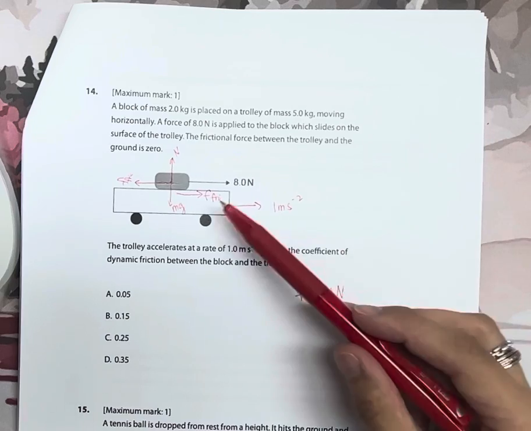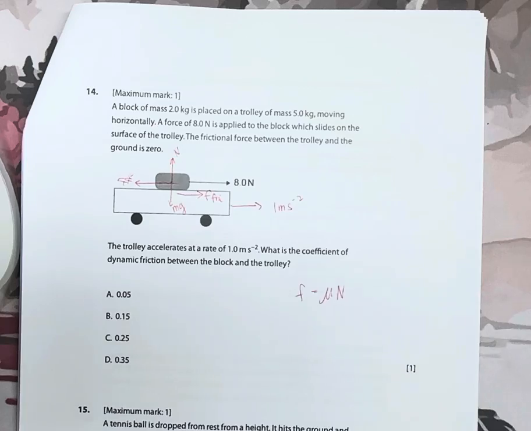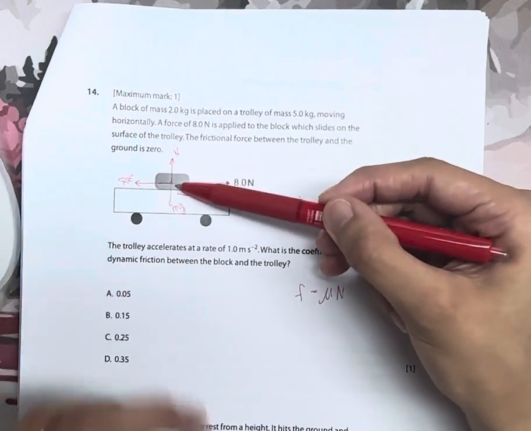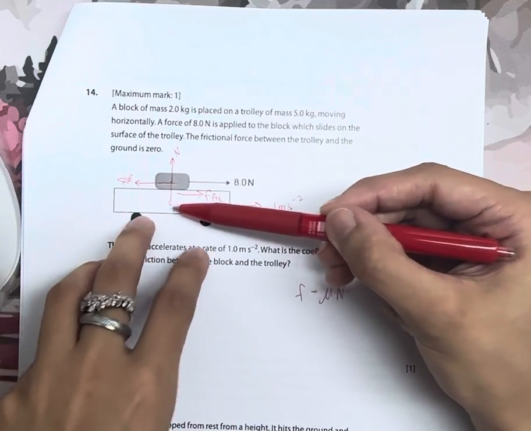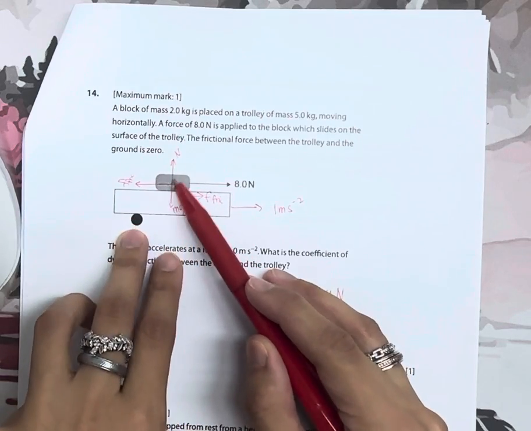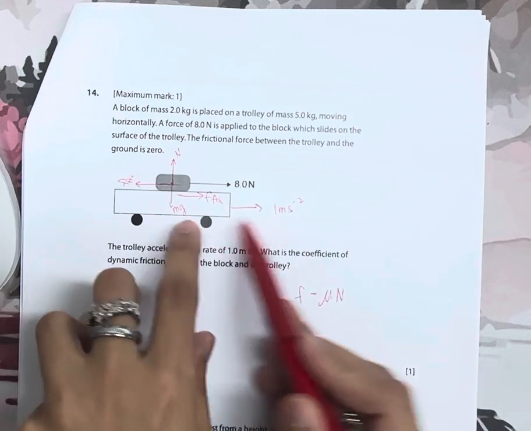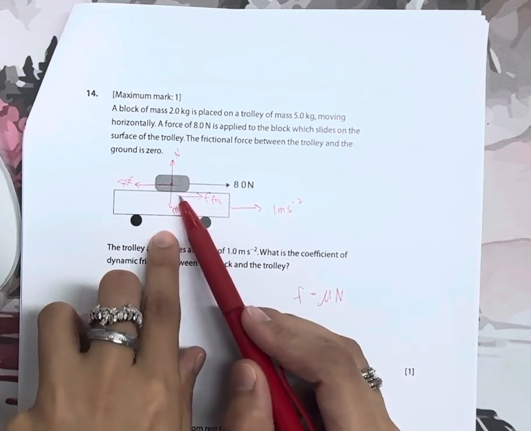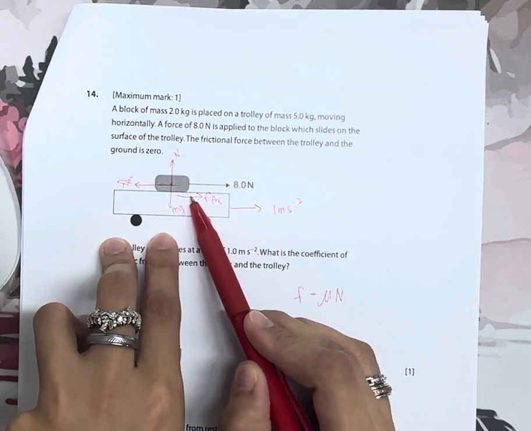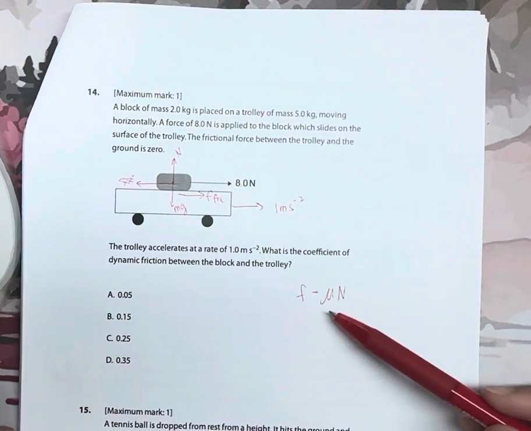The reason for that is that the initial forces being applied are on the block, but the fact that this block is moving causes the trolley to then accelerate. So it's not just enough to identify the forces acting on the object itself, but because this is on top of a trolley that happens to be accelerating, you have to identify the corresponding reaction between the block and the trolley. Therefore, this is what we have. Now go back to the formula.